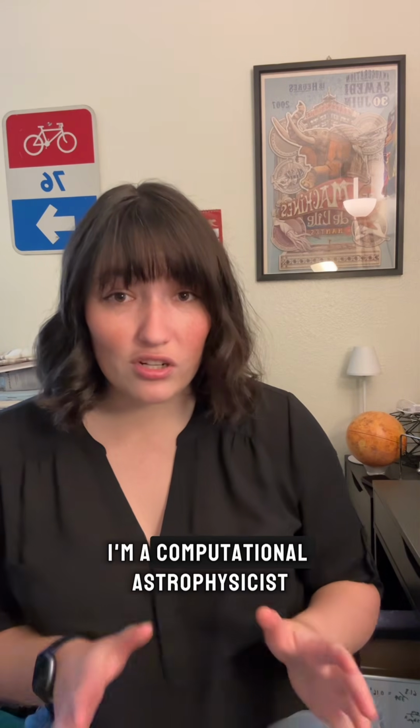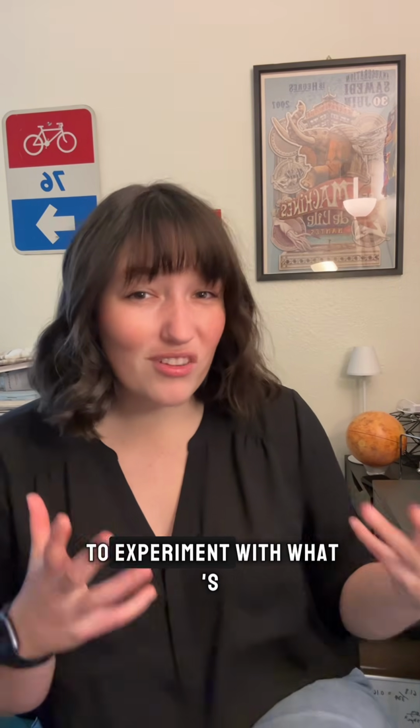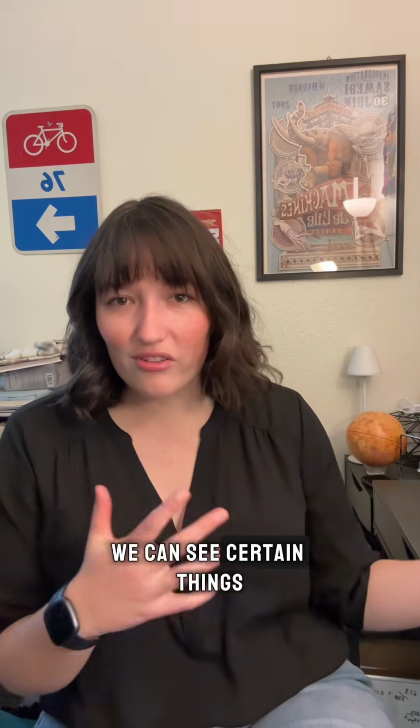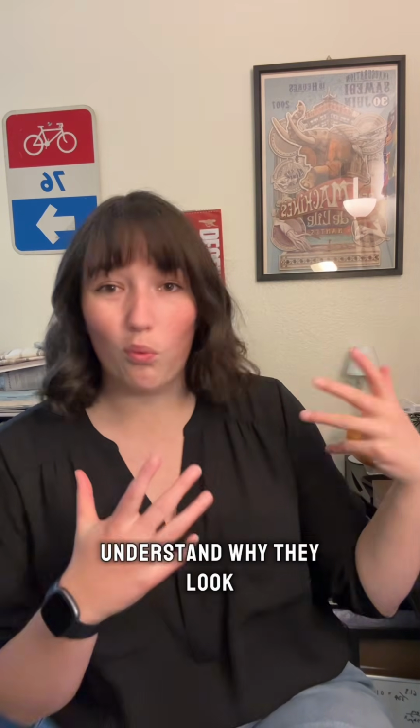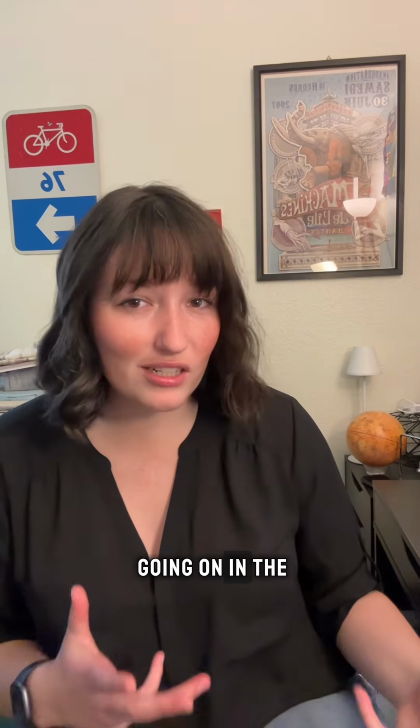I'm a computational astrophysicist, which means I study the universe using simulations. Simulations are fun because they allow us to experiment with what's going on. When we look up into the night sky, we can see certain things, but we don't always understand why they look the way they do. With simulations, we can change what's going on in the underlying physics.